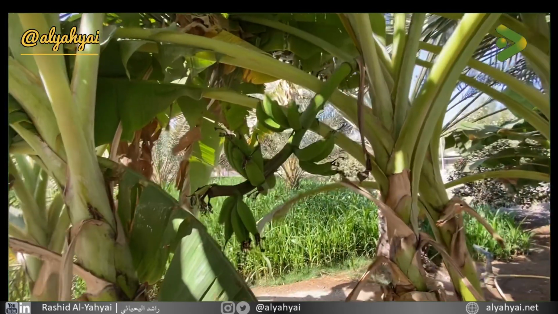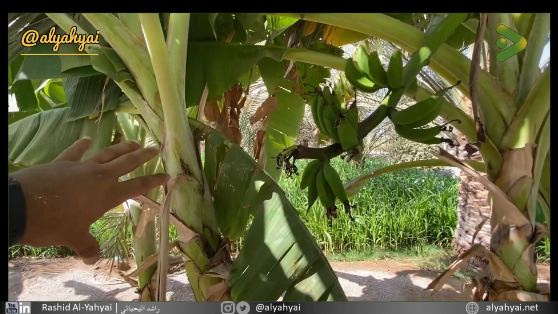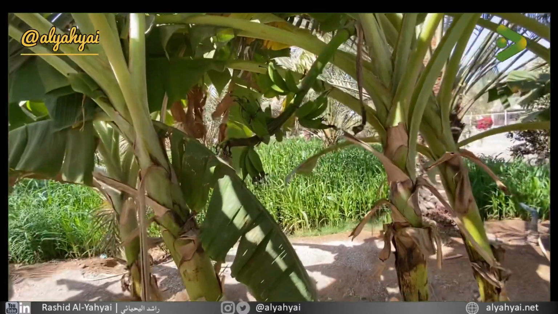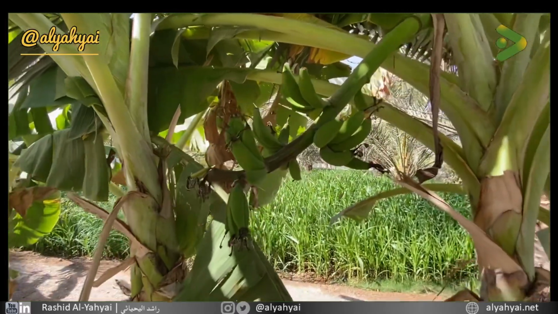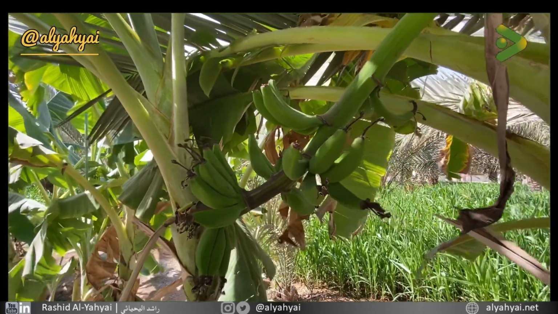Usually the female flowers, which are these ones, develop into fruits, and the male is here. Usually it's cut and consumed for cooking and so many things, but we keep the female stock. As you can see here, that makes up the fruits.